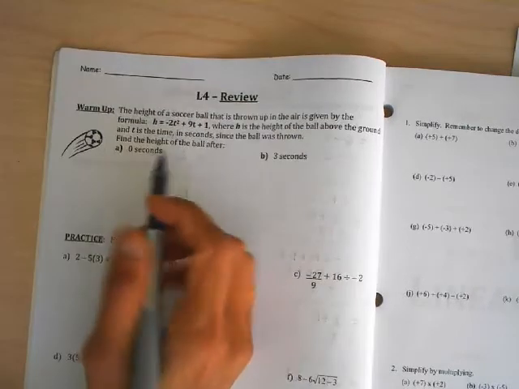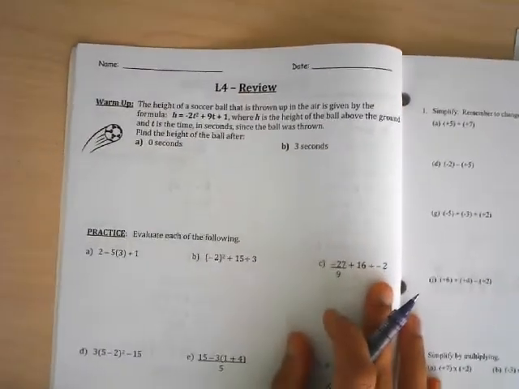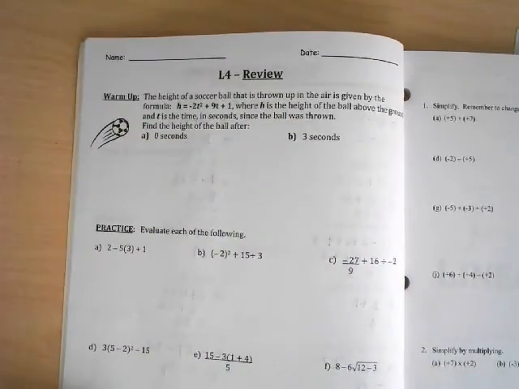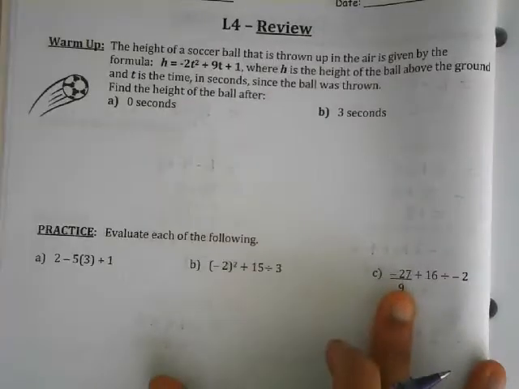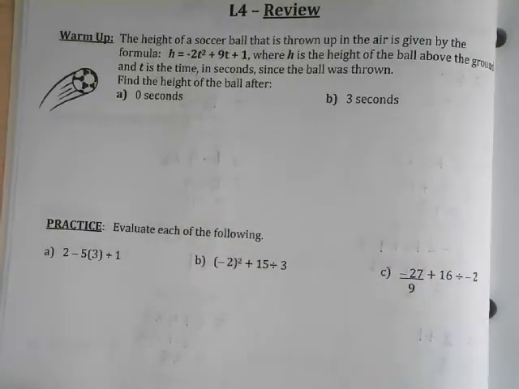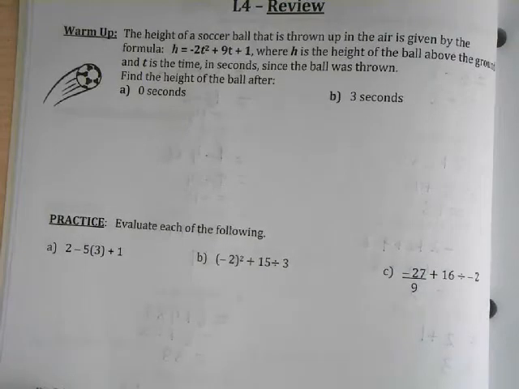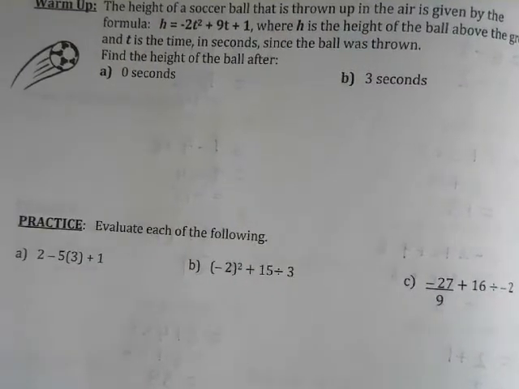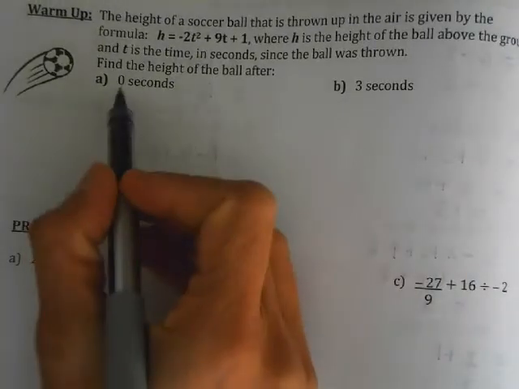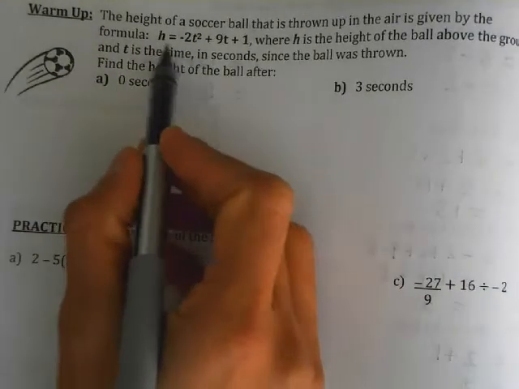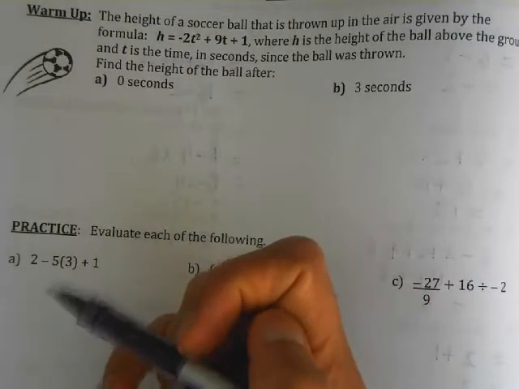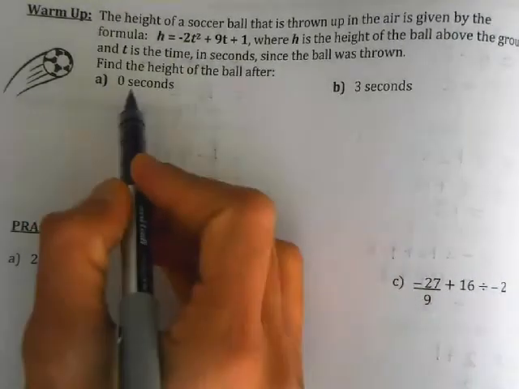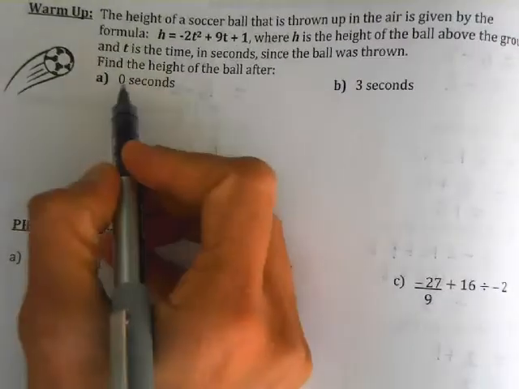So what do we do? All right, how do we find height after 0 seconds? How do you do it, Mohammed? Any idea how we find height after 0 seconds? Time is 0. So where do we put 0 here? H is for height. Time is 0 seconds. So where do we put 0?